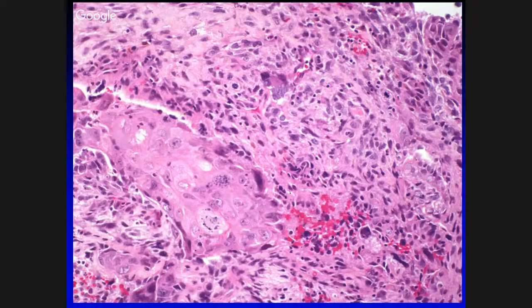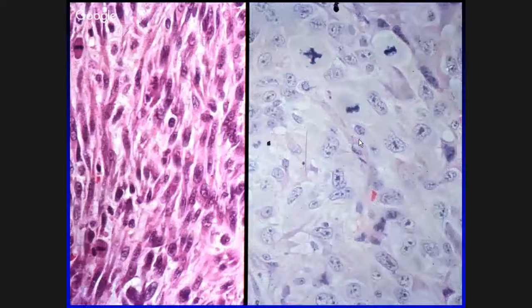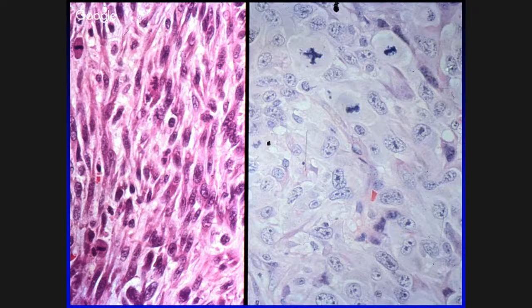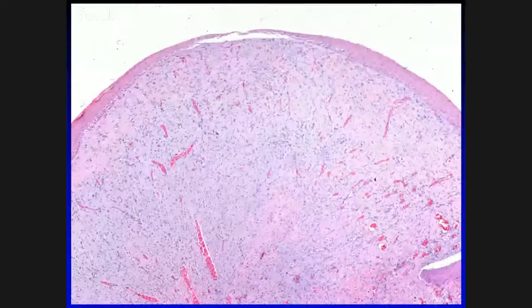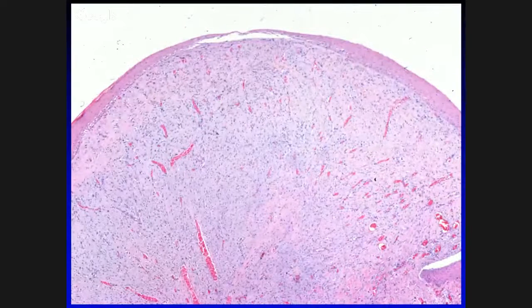So here's invasive squamous cancer and the spindle malignancy. That on the left is more spindled, on the right more epithelioid or pleomorphic. Mitoses, atypical mitoses are features that are often but not always seen.